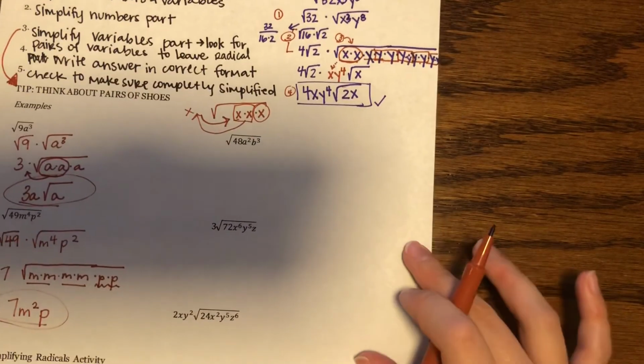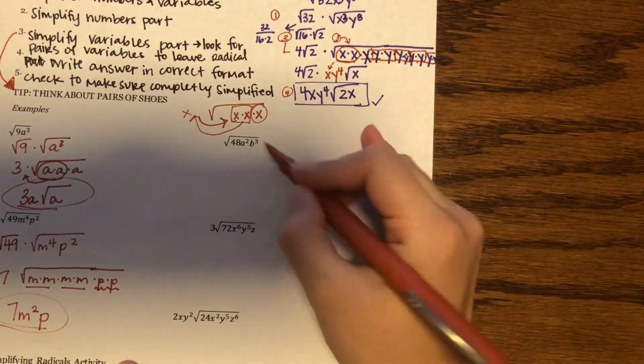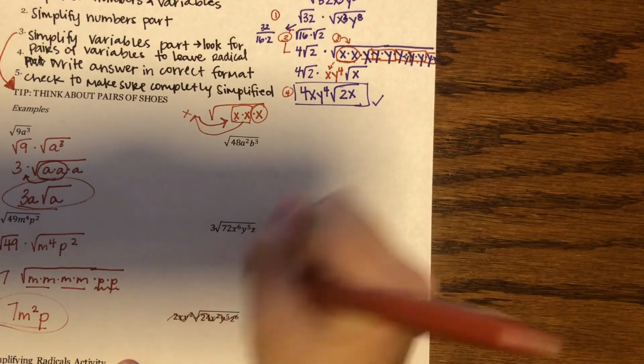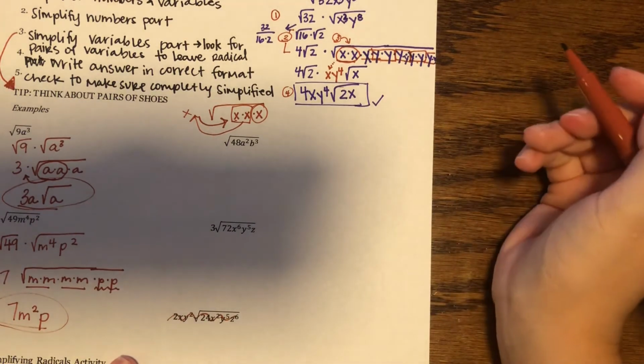Go ahead and pause and work through these next three. Actually, do the next two. Don't worry about this one. Okay, work through these two and then hit play to check your work.